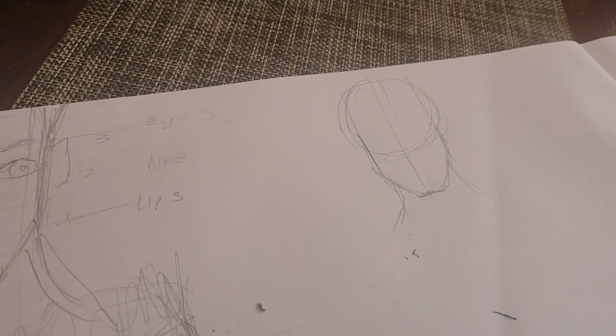So with this, we have already done the head. This is now the normal head shape.